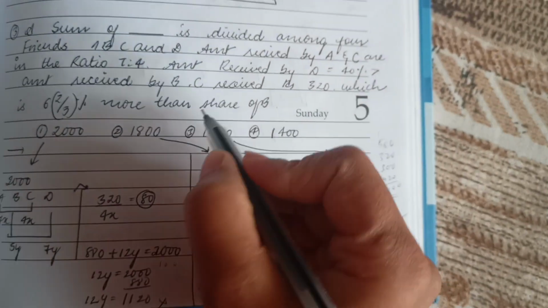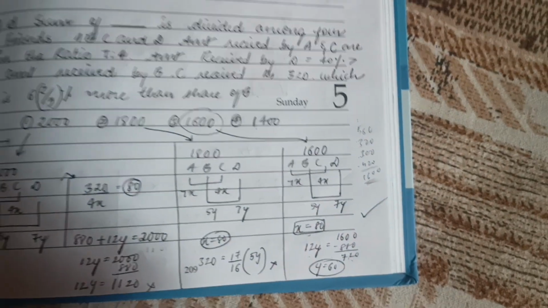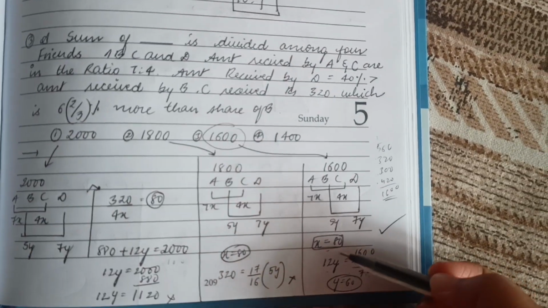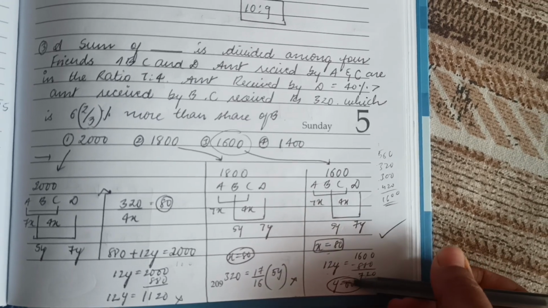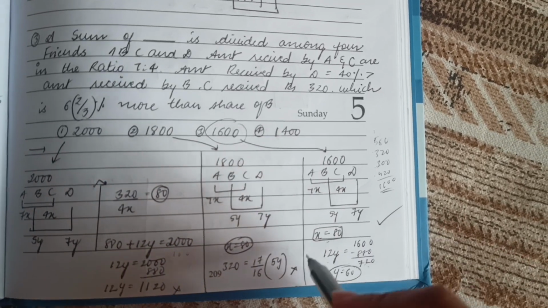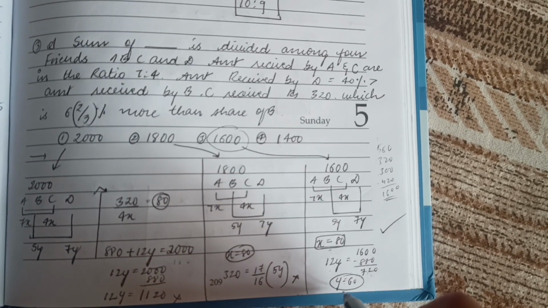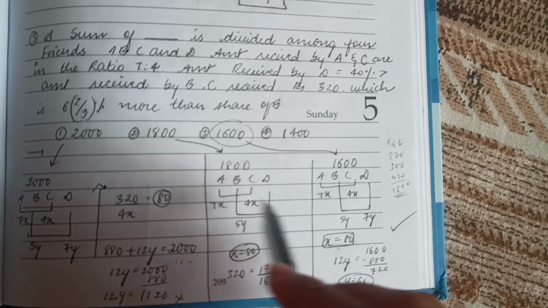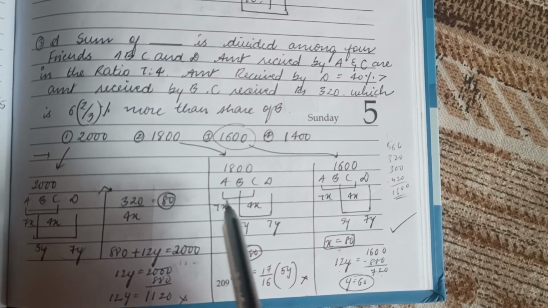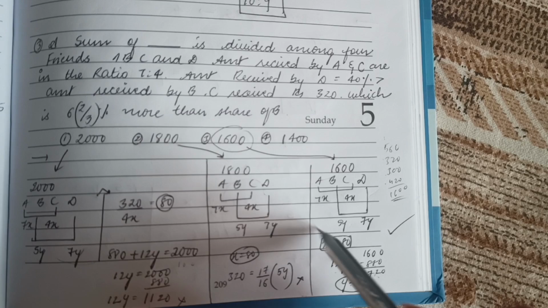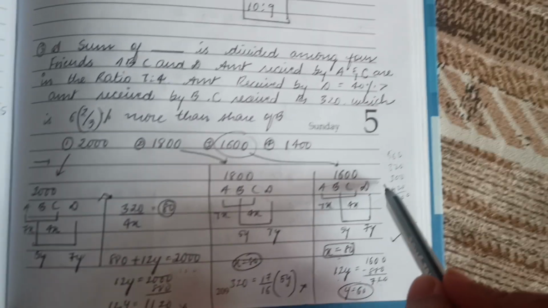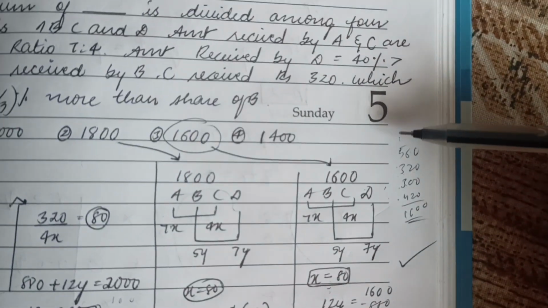So this is the option which gives the correct answer, because we got the x value and the y value. If I substitute both these values in this equation, we will get the value equal to 1600. See, I have checked also.